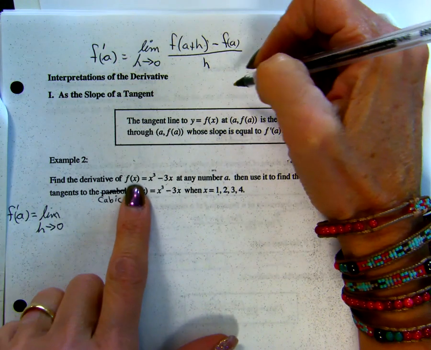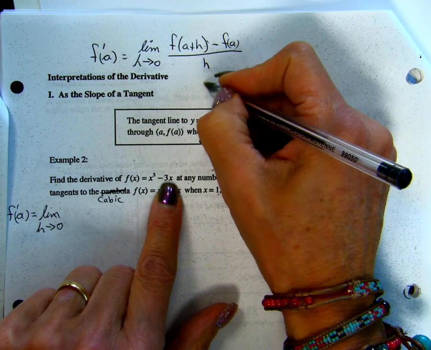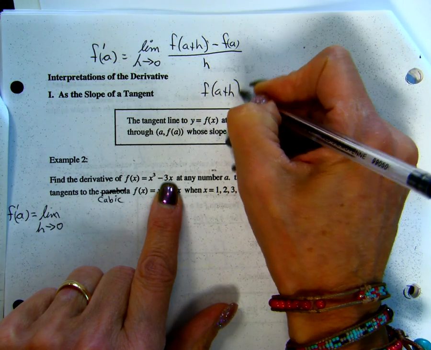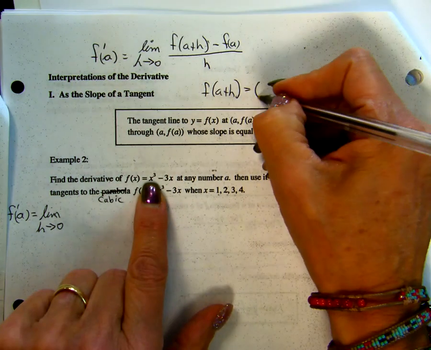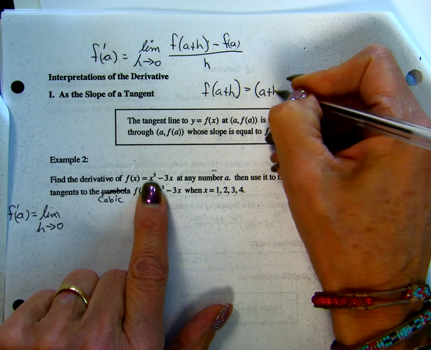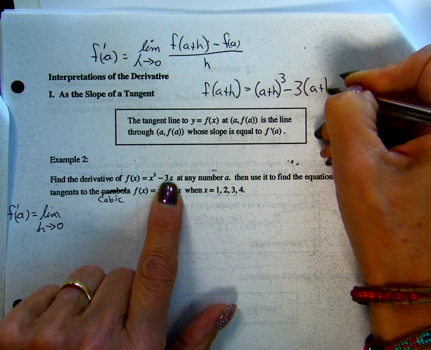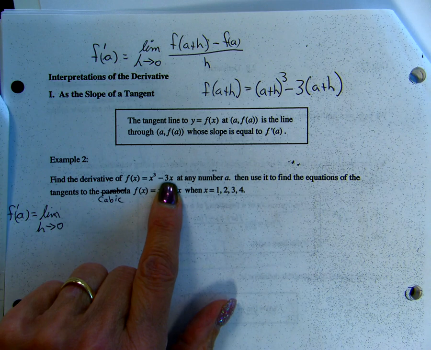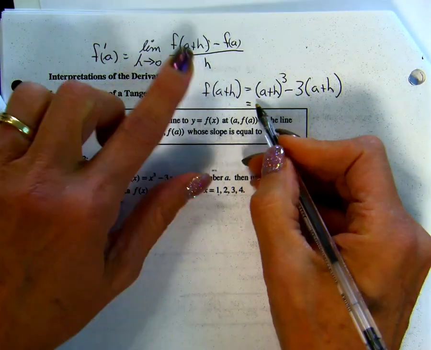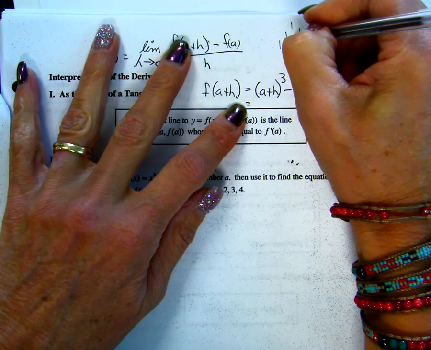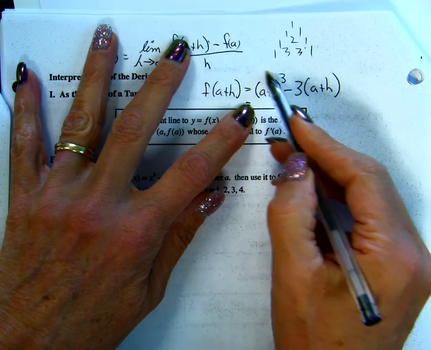I'm just going to do a little bit of work up here. What is the function at a plus h? F at a would be a cubed minus 3a. What is f at a plus h? Well, now we need to compose a plus h into that function. So instead of x cubed, a plus h cubed minus, not 3x, but 3 times a plus h. Okay, so this is going to be a little bit of work, except that we know Pascal's triangle. So a plus h all cubed, let's use the triangle to expand it.